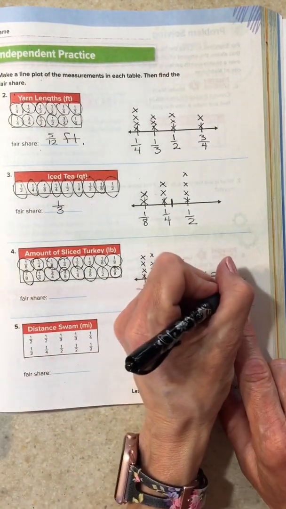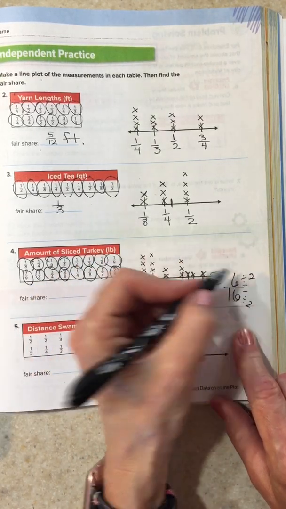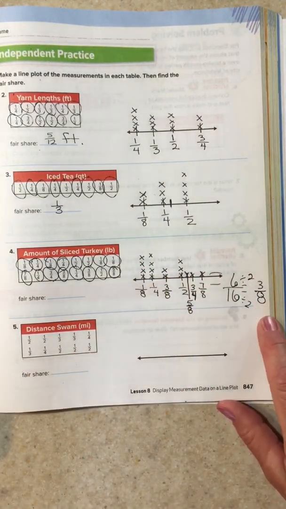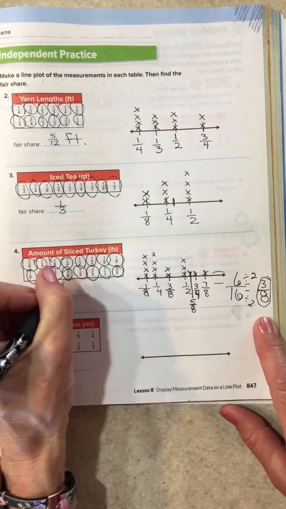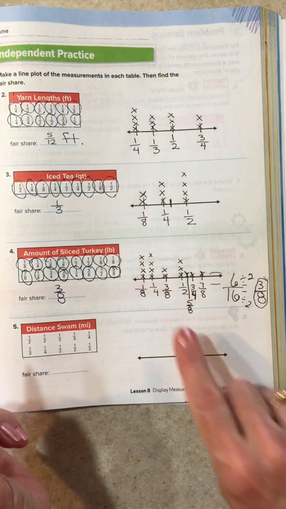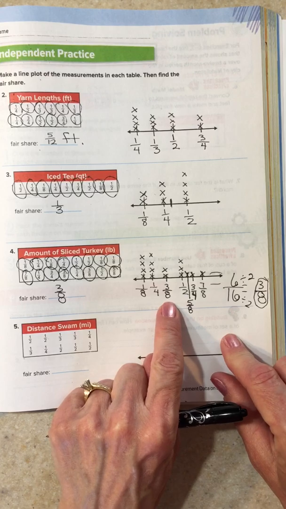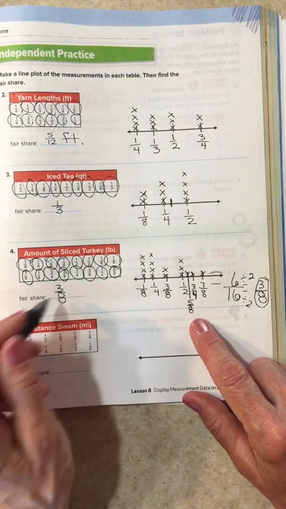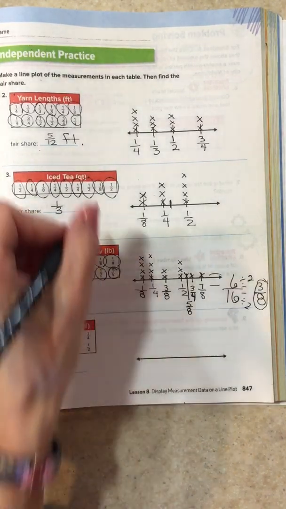So this could be divided by 2. This could be divided by 2. 6 divided by 2 is 3. 16 divided by 2 is 8. Your final answer ends up being 3/8 is the average or fair share. 3/8 is the average of all those fractions. 3/8 ends up being the average, and it's like the middle of this grouping, but that was the average amount of sliced turkey per pound that maybe someone ate or anyone ate. The average or fair share is 3/8 of a pound. LB. This one probably should have been labeled quart.